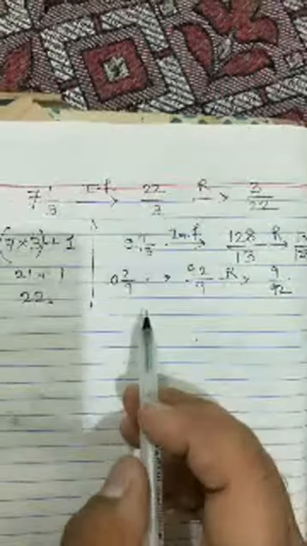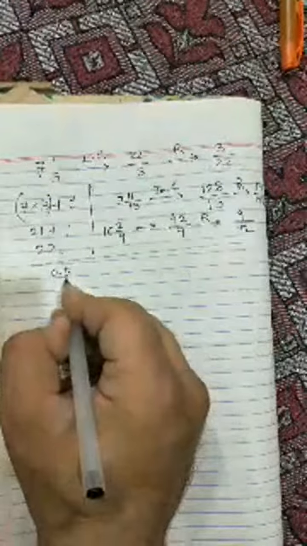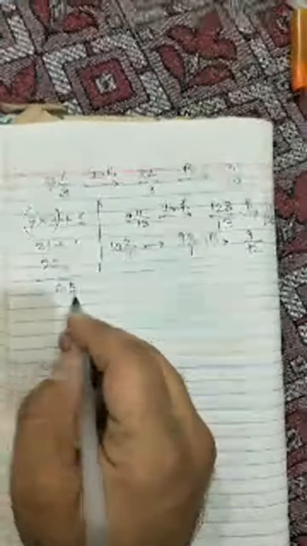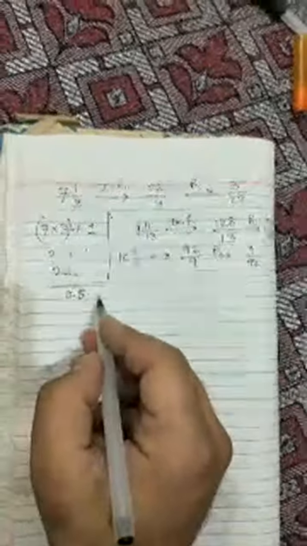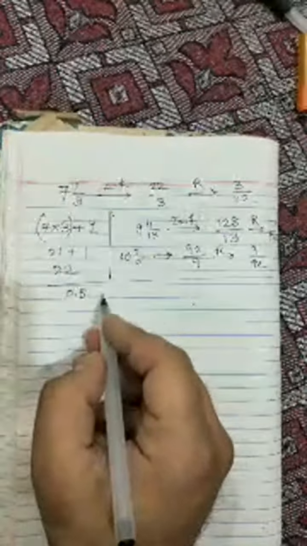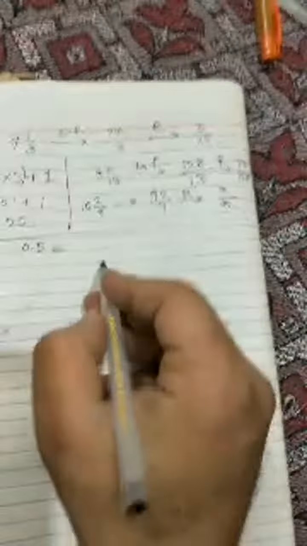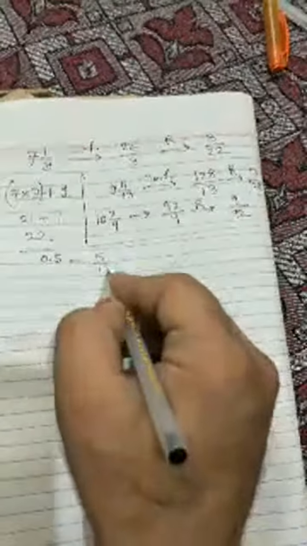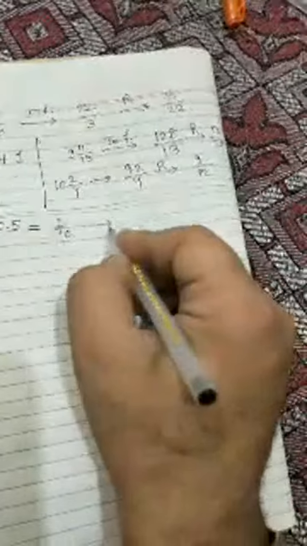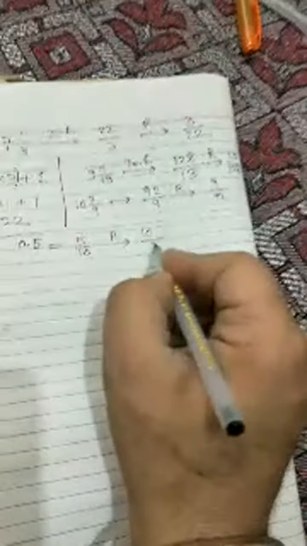Okay, now the reciprocal of a decimal number. Suppose you are asked to find the reciprocal of the decimal number 0.5. First of all you will convert it into a fraction. 0.5 is equal to 5 by 10, and then the reciprocal would be 10 by 5.